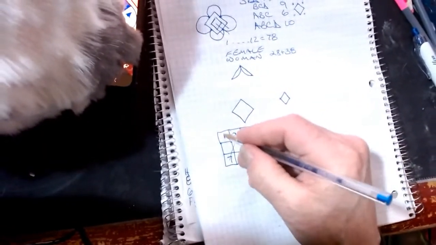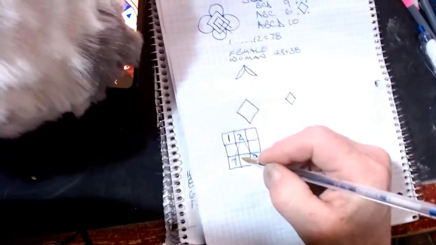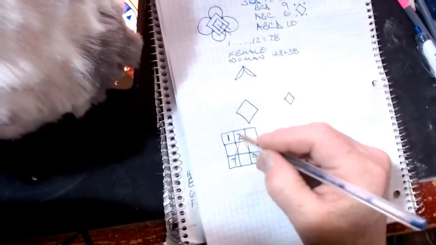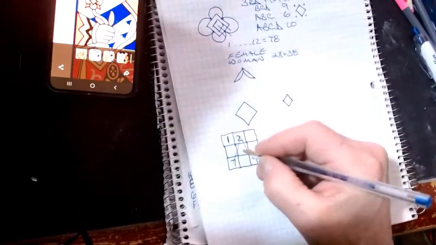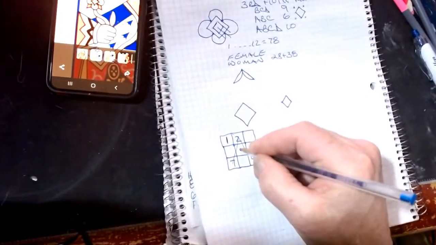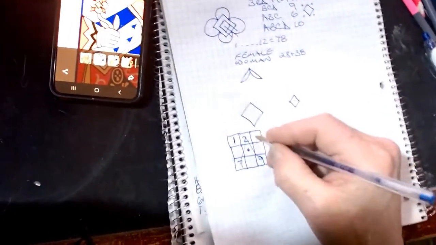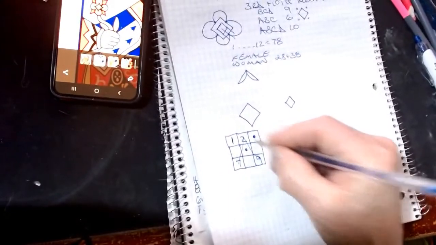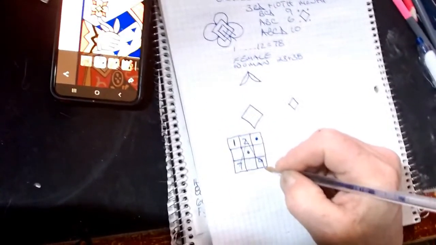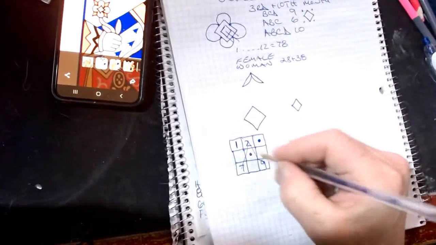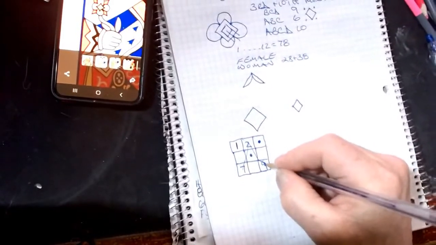But we never use 1 to create 9. There is no 1 in 9. If there's a 1 in 9, it's presented inside of 5. If there's a 1, it's presented inside of 3. 1 is presented in 3, 5, and 9.